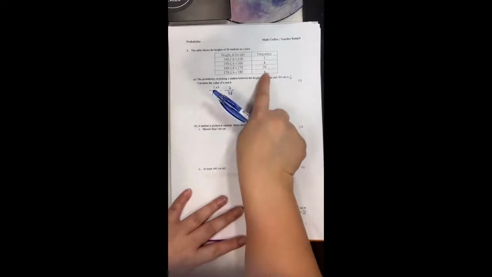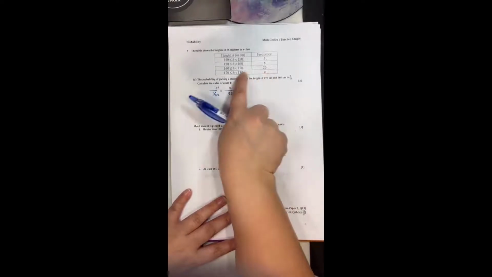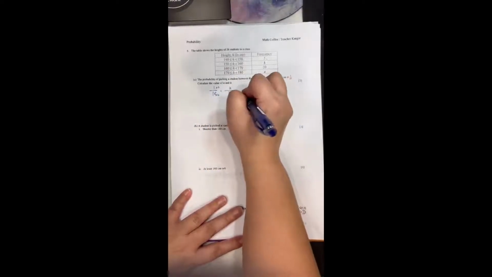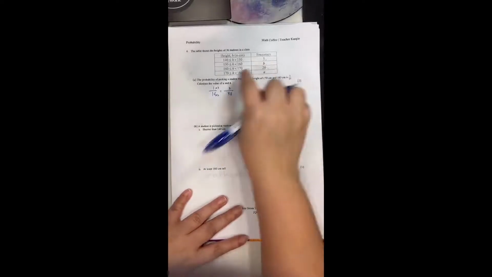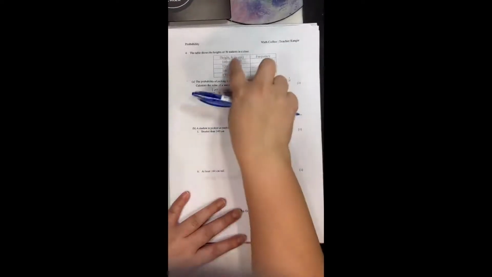It means that I have 2 students who are in this range. So therefore, my A is equal to 2. Very straightforward. Next, how do I find my B? Because I have a total of 38 students, all these added together should give me 38.